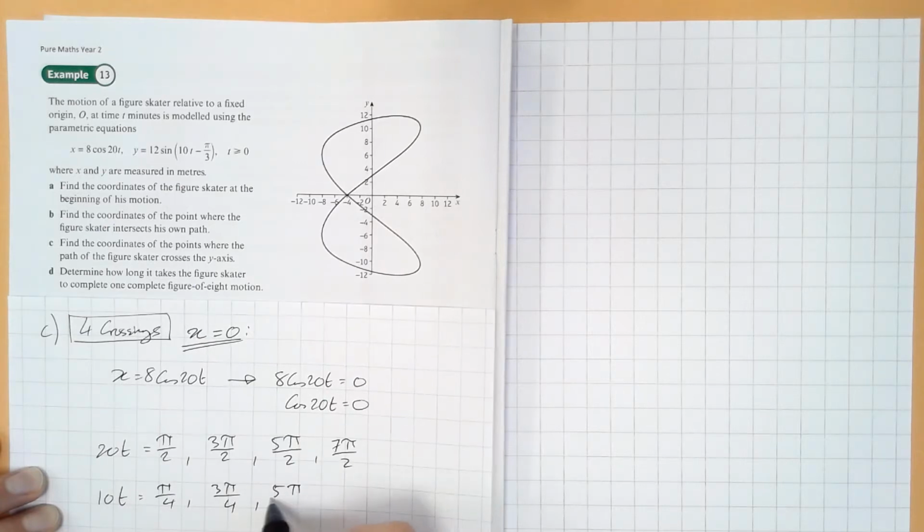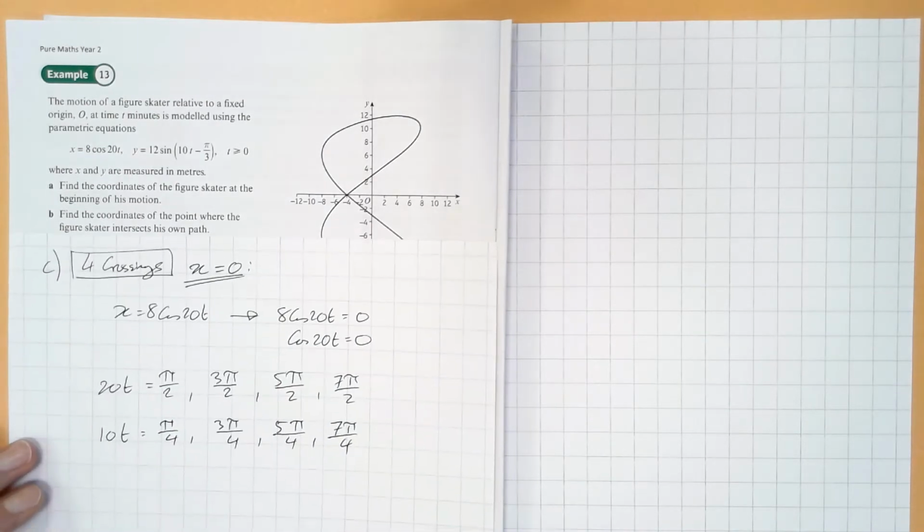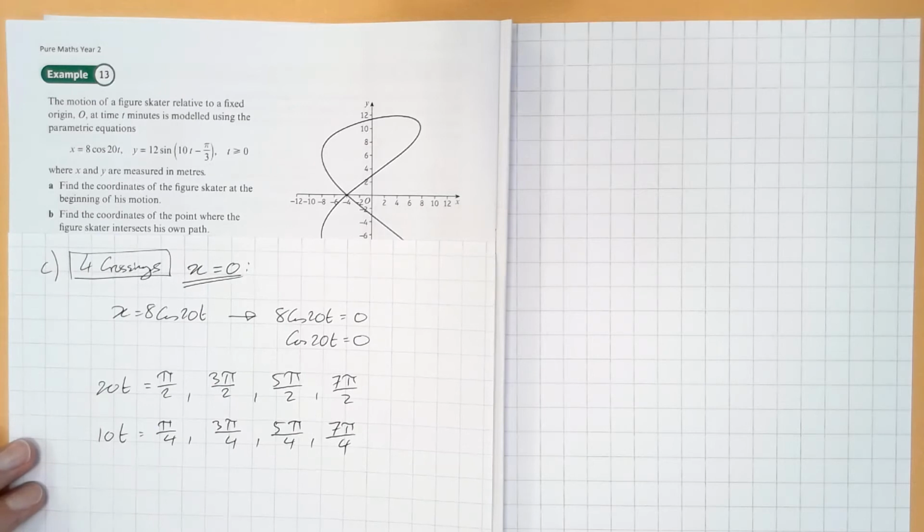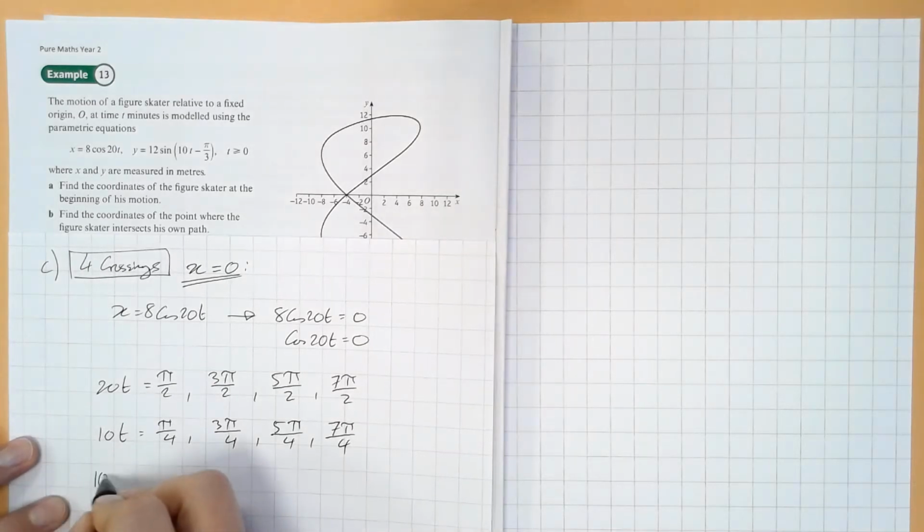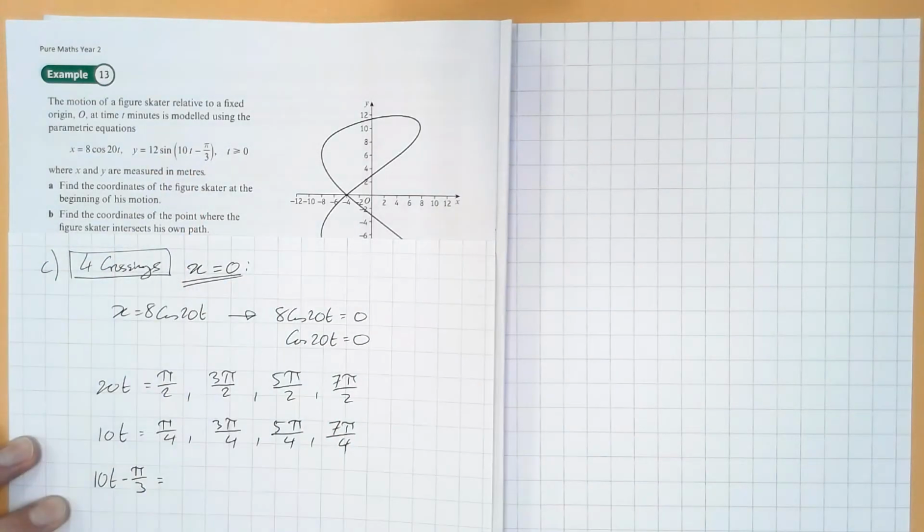So we just divide everything through there. We can save ourselves a little bit of time and effort here by working out what 10t minus pi over 3 is. Alternatively, you can just start bunging these values in through the calculator. But I like to see all these 4 different things here.